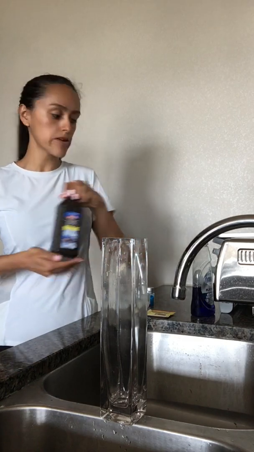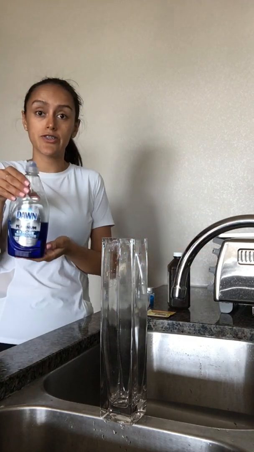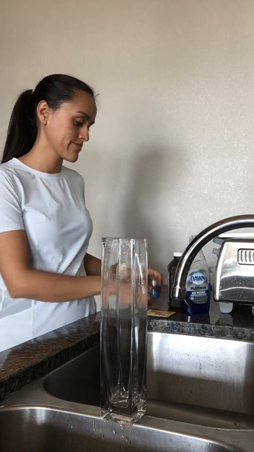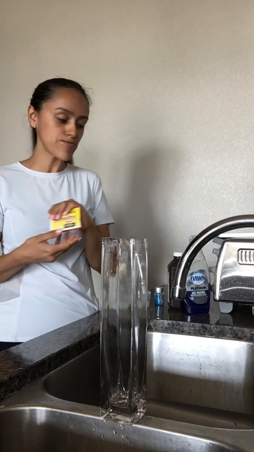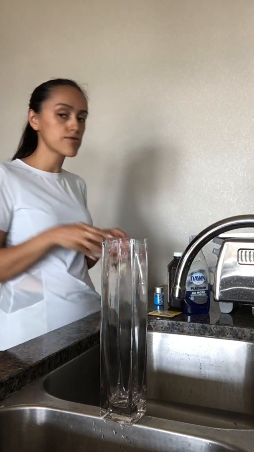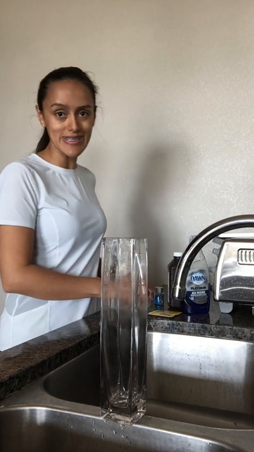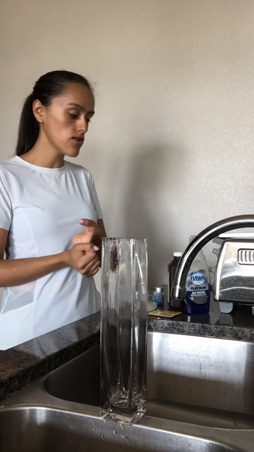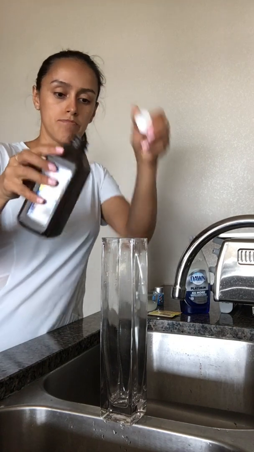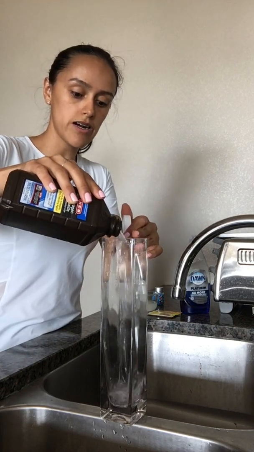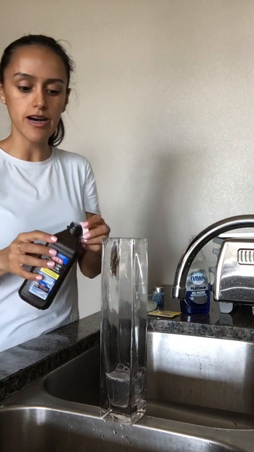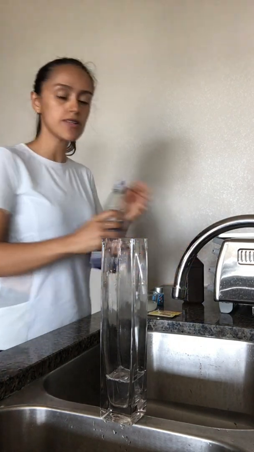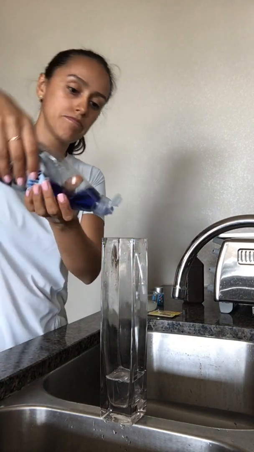We are going to use hydrogen peroxide, dish soap, food coloring, yeast, and a little bit of warm water to mix our yeast. So first we're going to start by mixing our hydrogen peroxide with a few drops of soap.